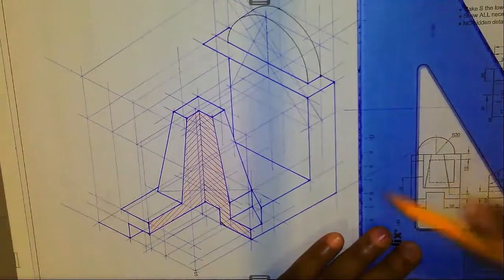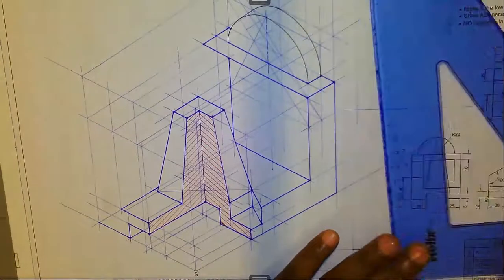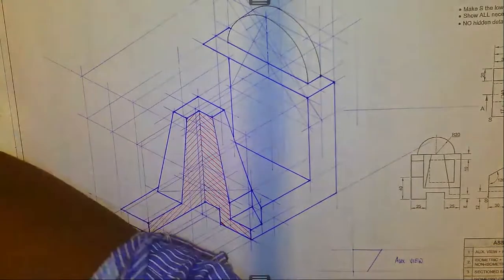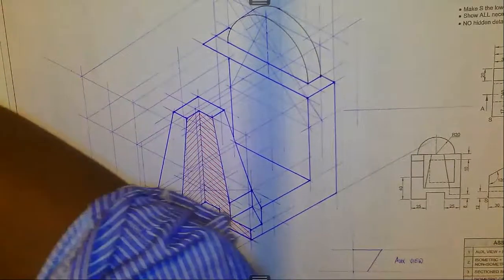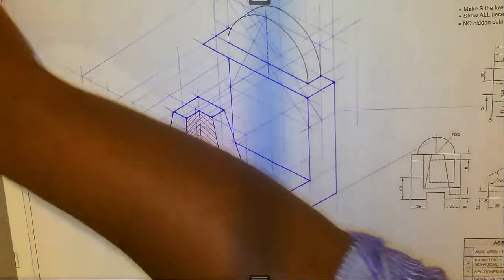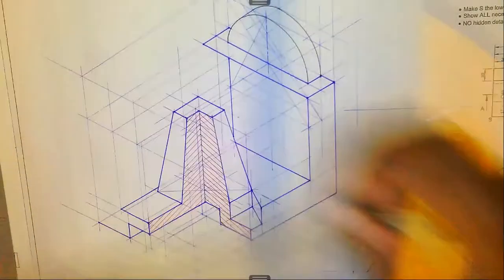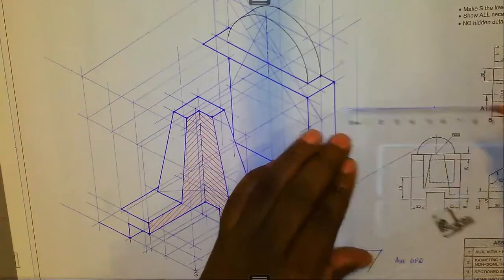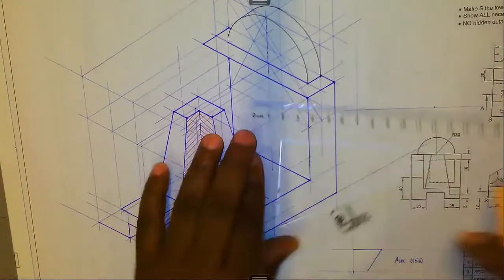An auxiliary view, take this. This was the one that we wanted. We measure 50, which is the horizontal, right?